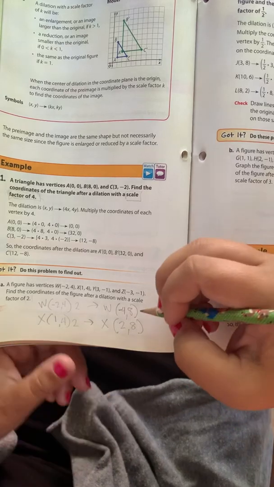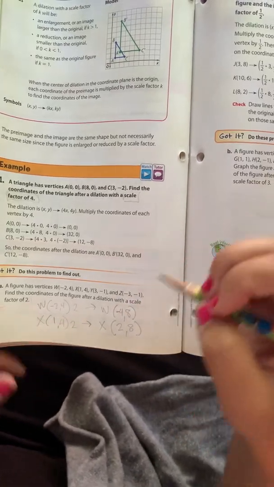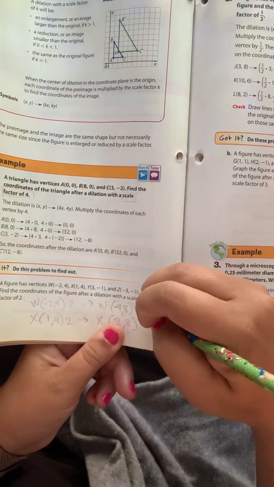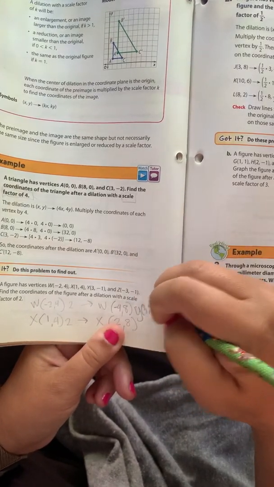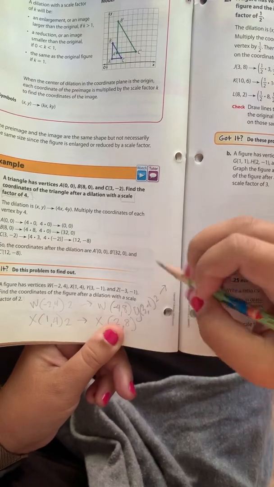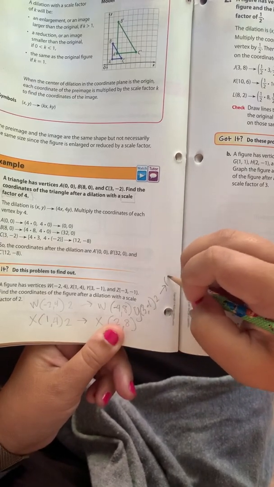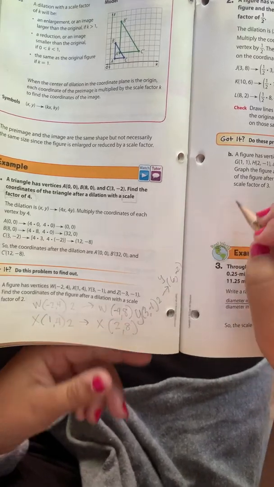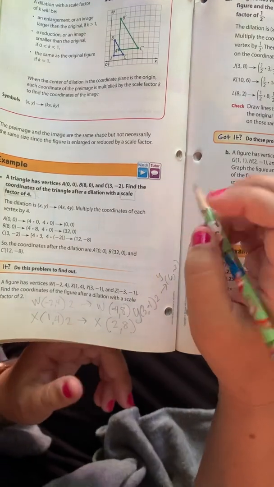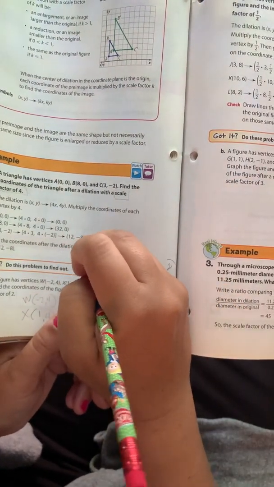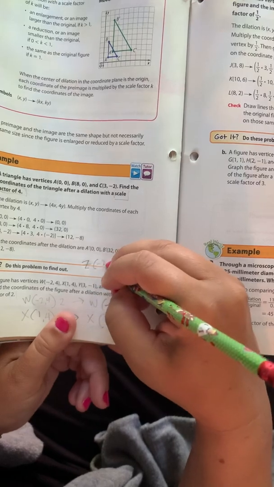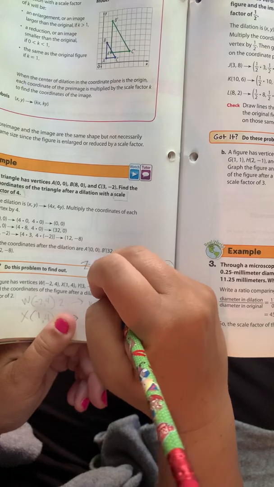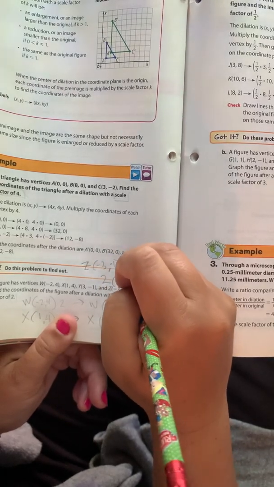I do the same thing here with my Y. Of course, I've run out of room because I'm working inside a milk crate, so it's funky. Y was 3, -1. I multiply that by 2. My new Y becomes 6, -2. That's my Y. And then my last one here, which is my Z, Z is -3, -1. Multiplying those both by 2, my new Z becomes -6, -2.